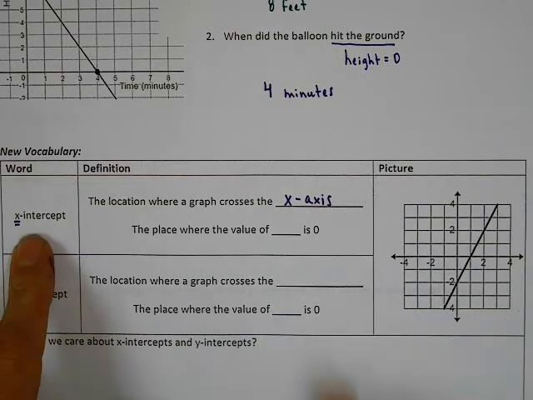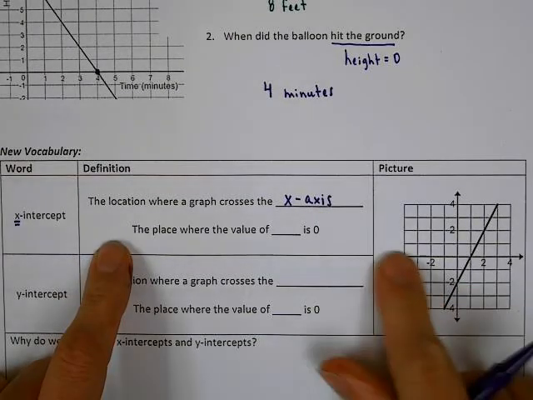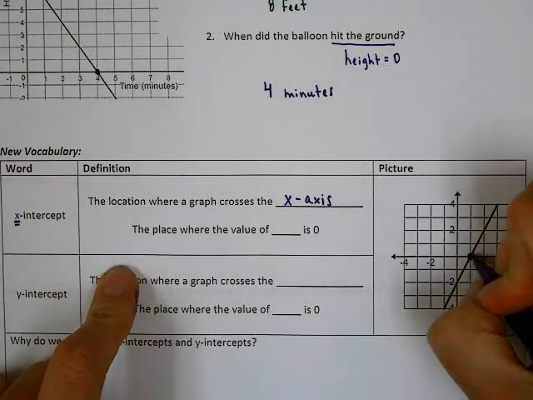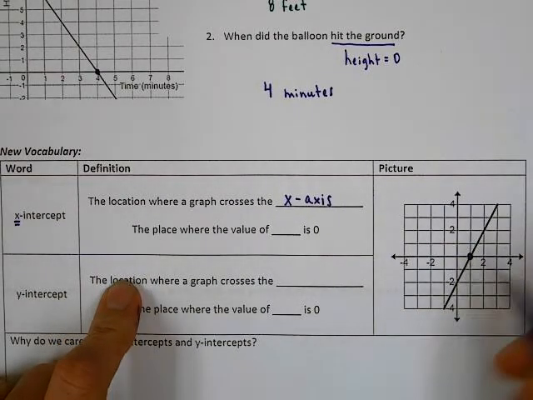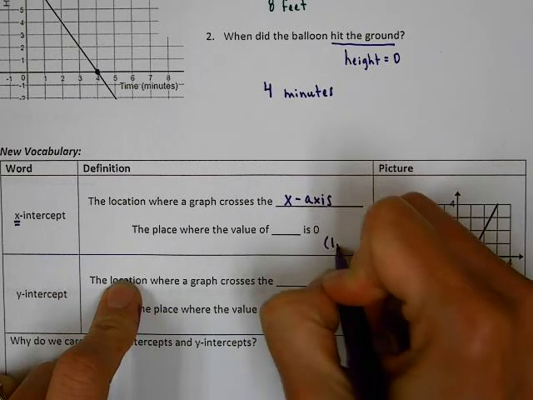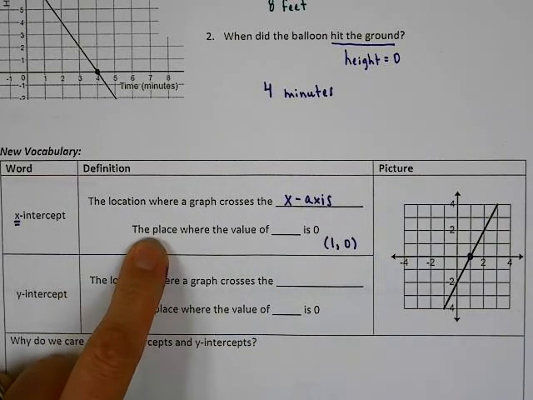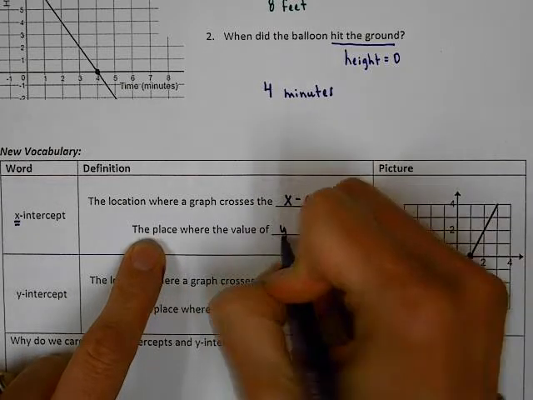So x-intercept is where I cross the x-axis. So if I look on my graph here, here's my x-axis. I can tell my line crosses at this purple point. And using what we know about ordered pairs, that ordered pair is 1, 0. So the x-intercept is also the place where the value of y is 0.